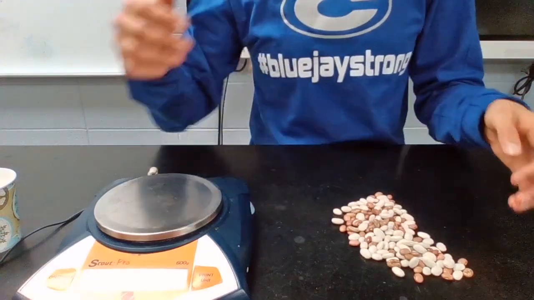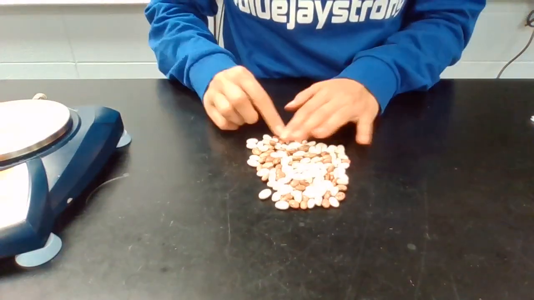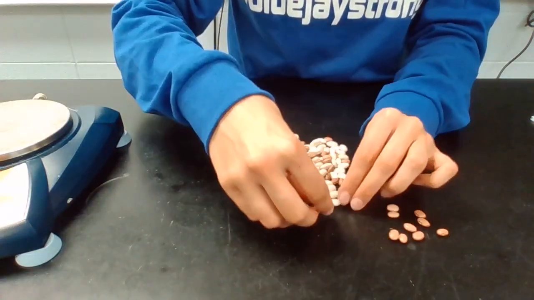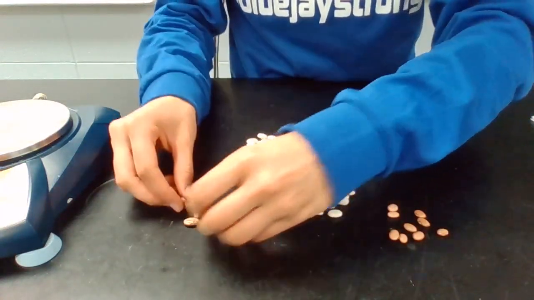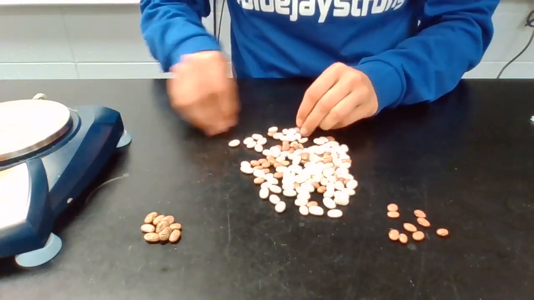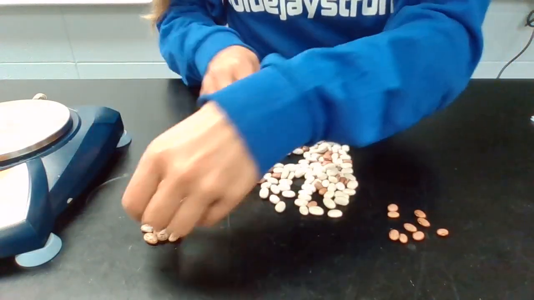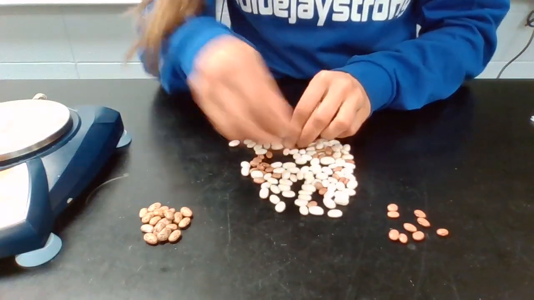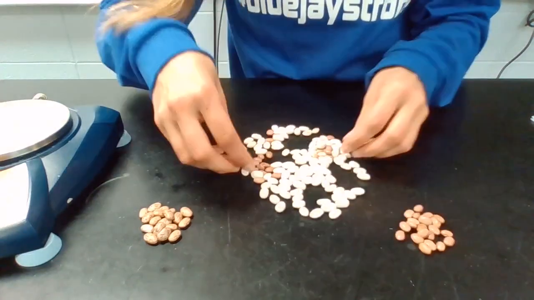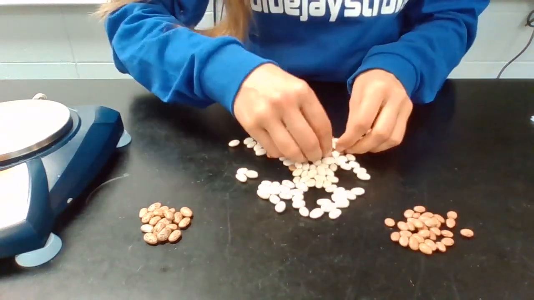Okay, and there are about 3 different kinds in here, so I'm just going to separate them into their little categories as best I can. Runaway beans.